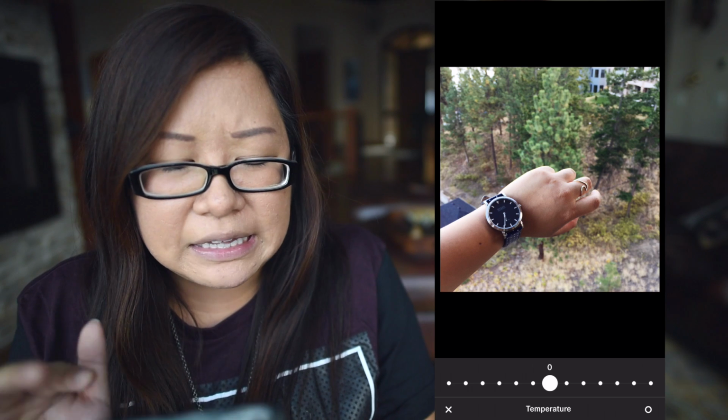Then I'll go and edit the temperature, which is really important because if your photo ended up really blue like this because you took it late at night, you just gotta bring it over into the yellow side and it'll correct that easily for you. So in this case, it looks like we're looking a little blue, so maybe I'll go up 1 on the temperature side to yellow. That looks pretty good to me.